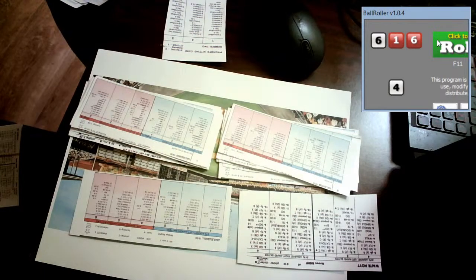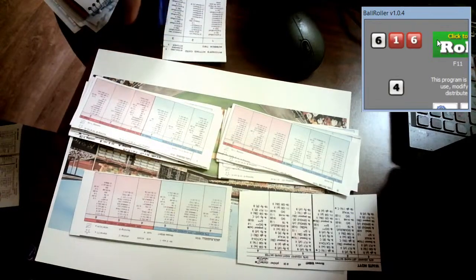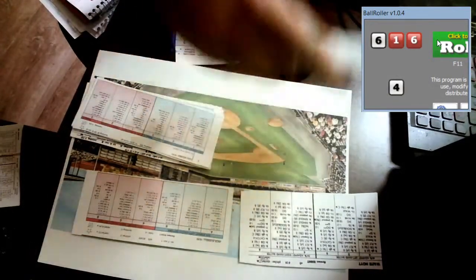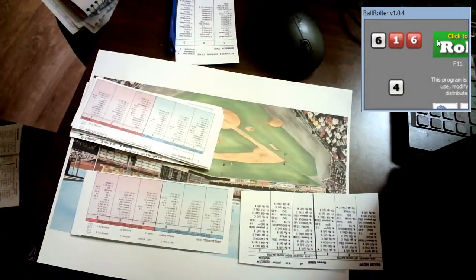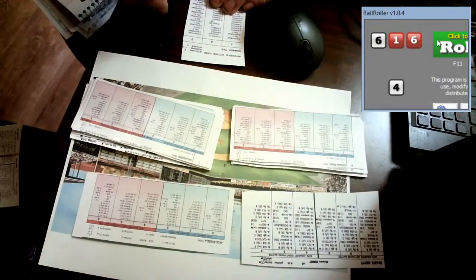We played an inning and a half here at the stadium. Boston nothing, New York Yankees nothing. We go to the bottom of the second inning. Again, Jack Russell on the mound for the Red Sox.